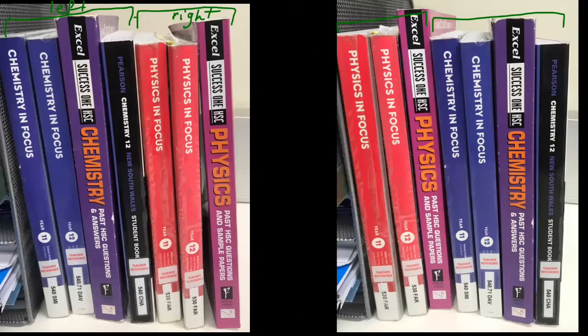So think about it. Which one is easier? Always trying to put chemistry books on one side and physics books on the other side, or just randomly putting our books there? Definitely putting the books randomly is easier, and it can happen spontaneously.